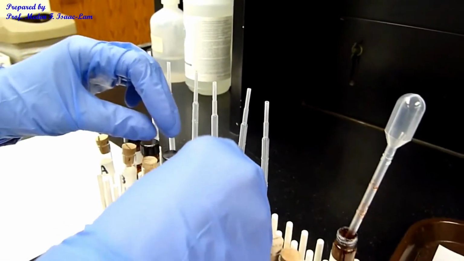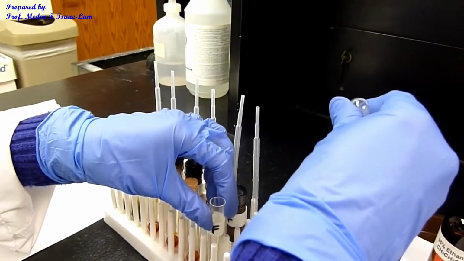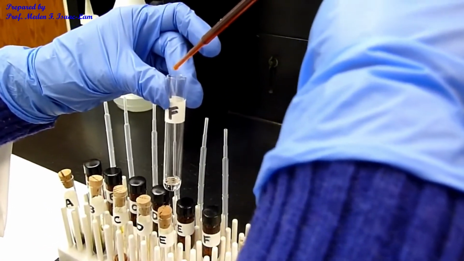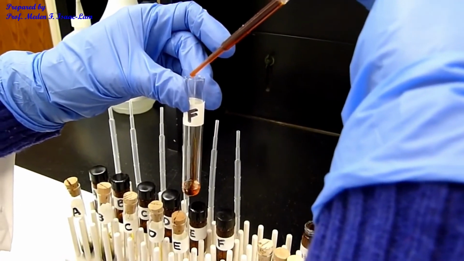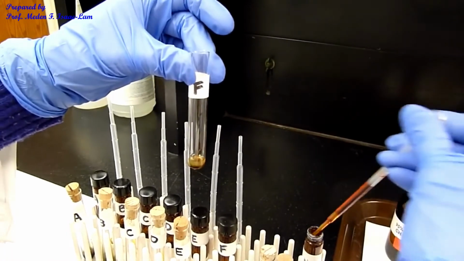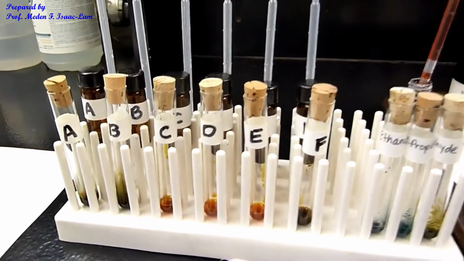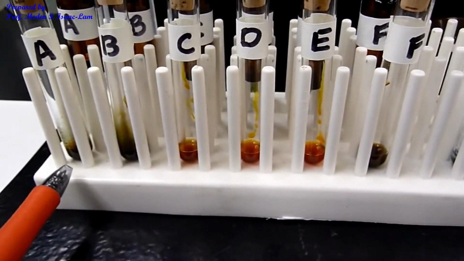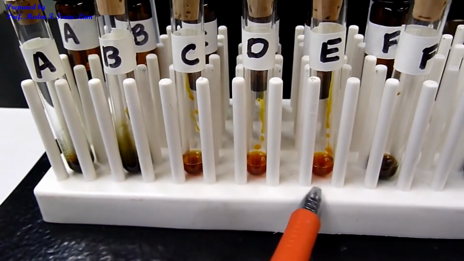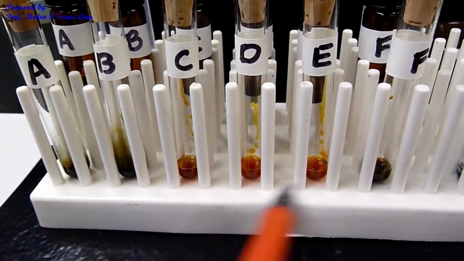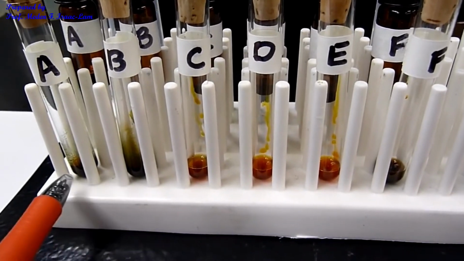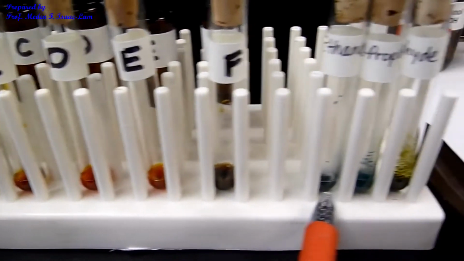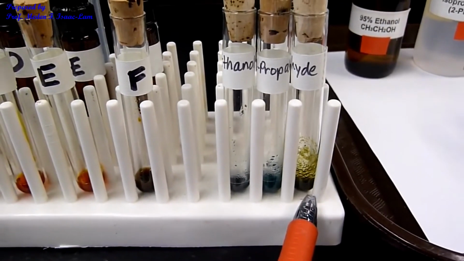And then last one is F. So 2 drops. So that's A, B, C, D, E. So A and B reacted, C, D, E, no. F reacted. It's not as intensely green as A and B, but it reacted. So again, these are standard ethanol, 2-propanol, and then anisaldehyde.